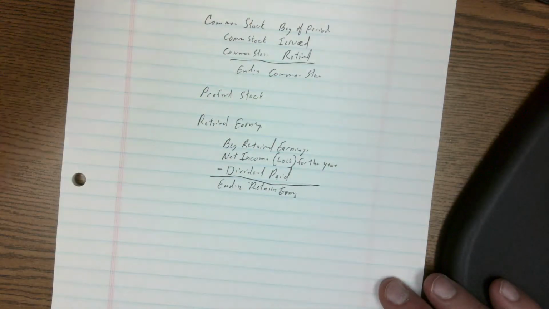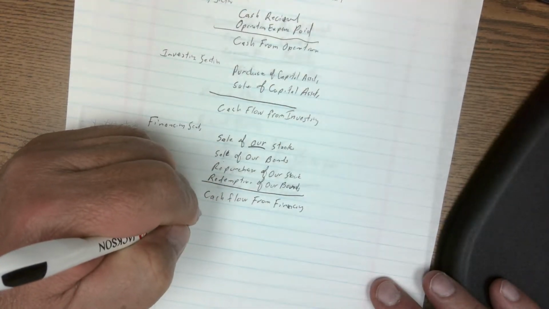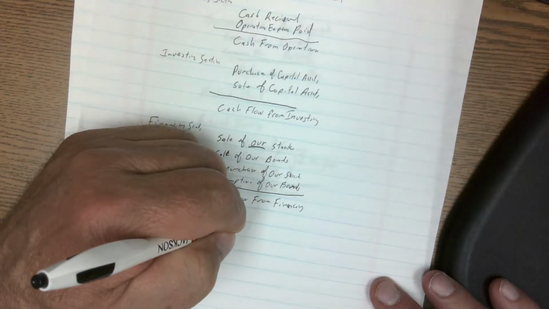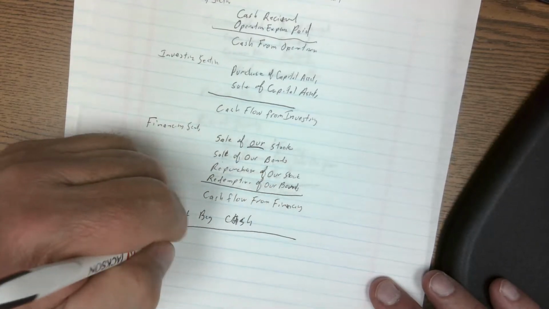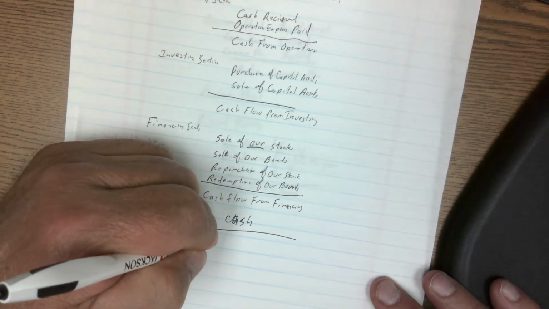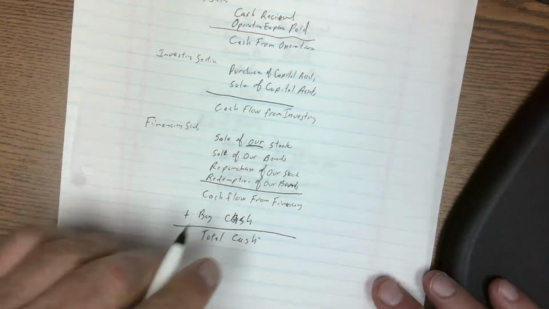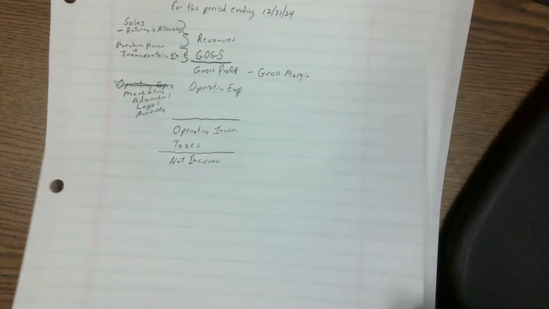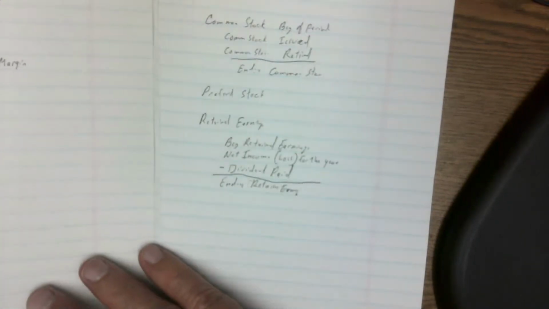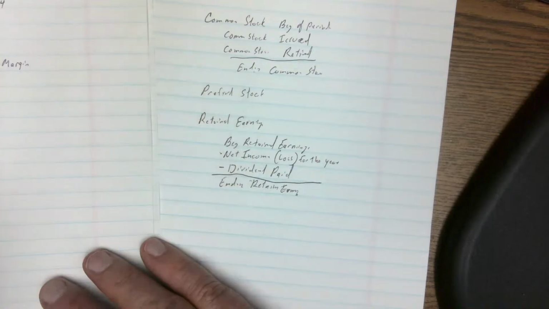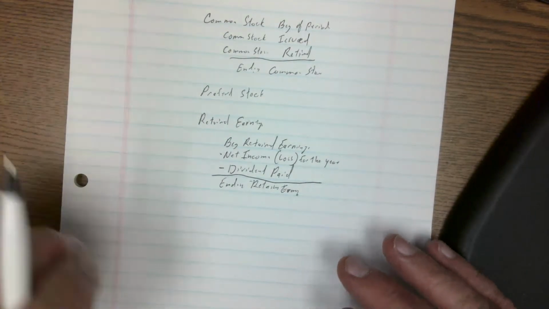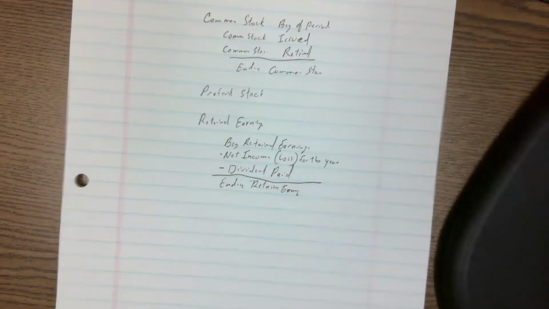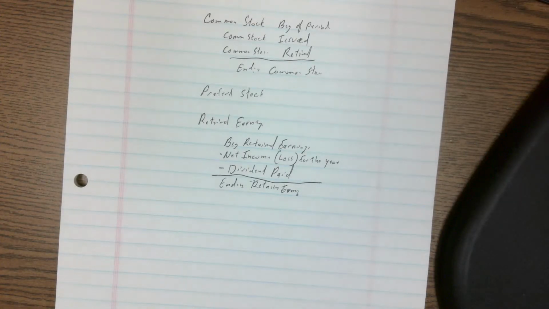When we were up here, the cash flow financing, we add these together, add the beginning cash. That will give us our total cash. That's going to go to the balance sheet, right? We have our net income, which is right here, and it is going to flow right here on the statement of retained earnings. So these all flow together, and it's good to know.